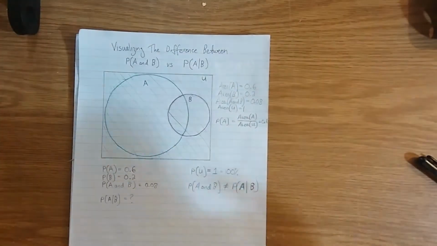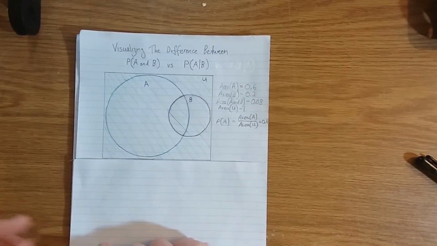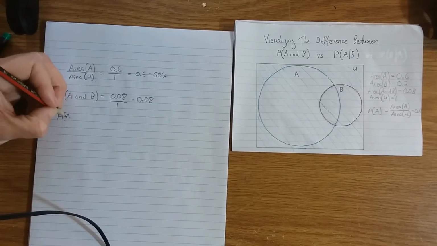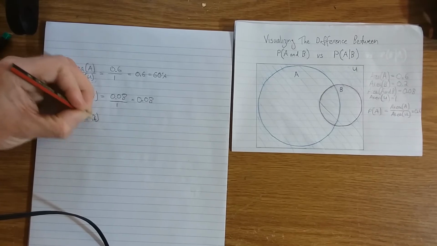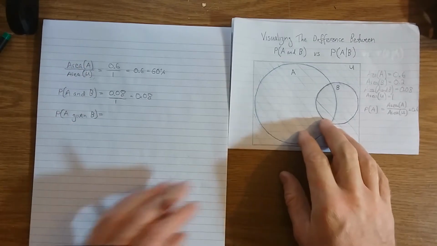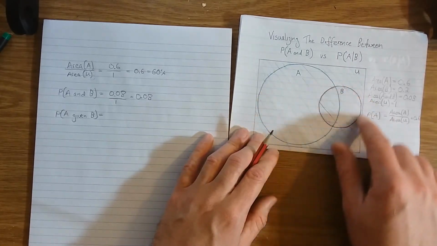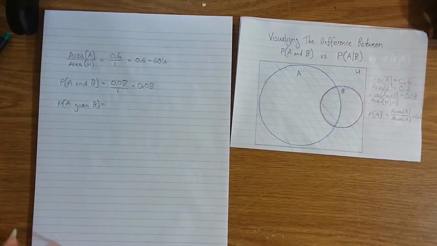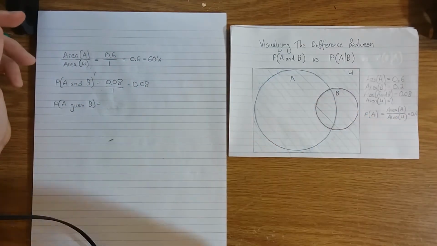Now, hopefully that word salad made a little bit of sense, but hopefully writing out the equation will help. Probability of A given B. So what is that? Well, when we say given B, we're shrinking down the universe of possibilities to B. We're saying B has happened, whatever happens has to be inside B. So what's the probability of A happening?